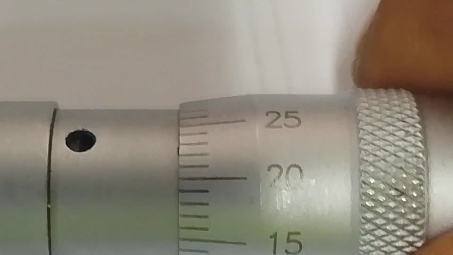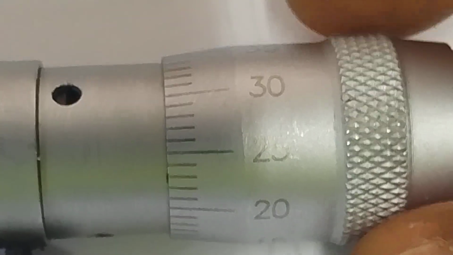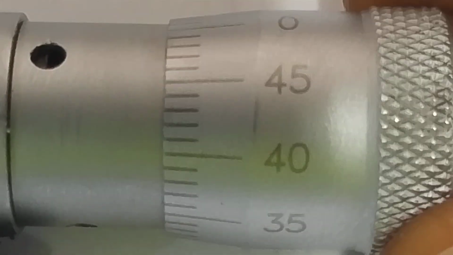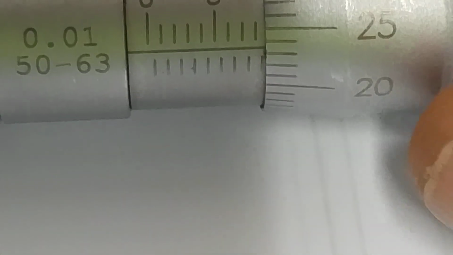It will be 0.10, 0.15, 0.20, 0.25, 0.30, 0.35, 0.40, 0.45.